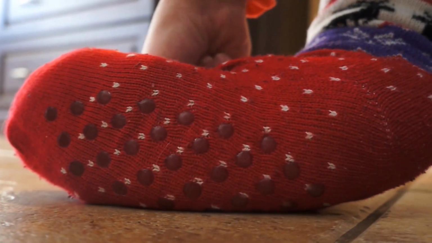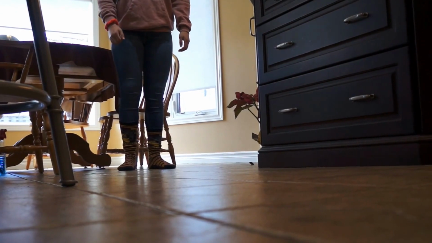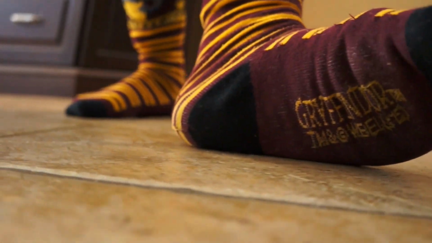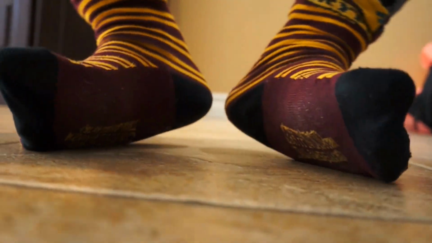Susie is using socks with grips. This increases the amount of friction on the floor and prevents her from sliding. But when she wears regular socks, they slide because the intermolecular forces are not as locked as they were in the first example, and the coefficient of friction is lower.